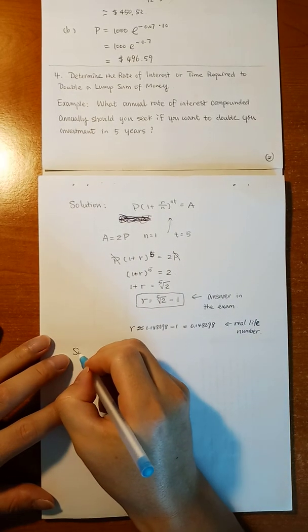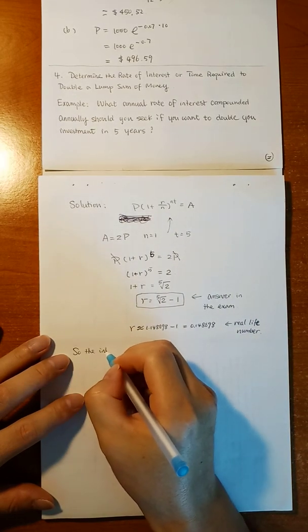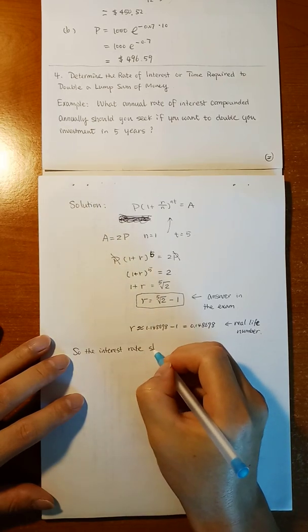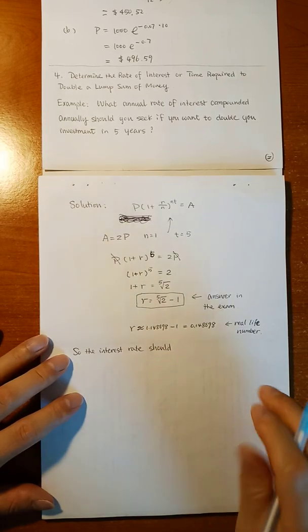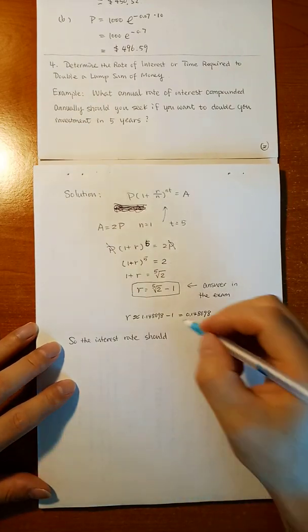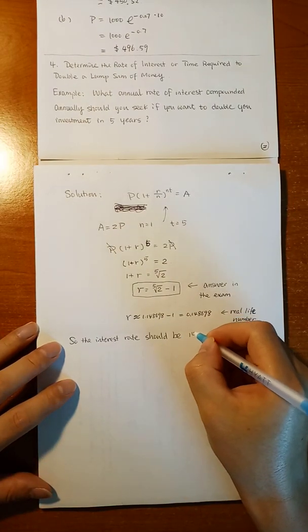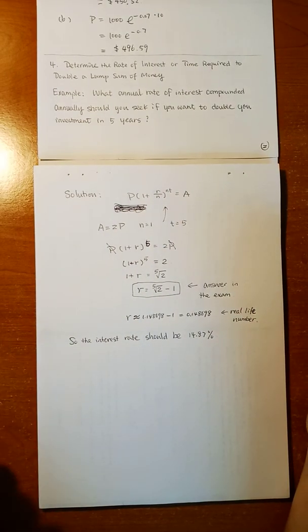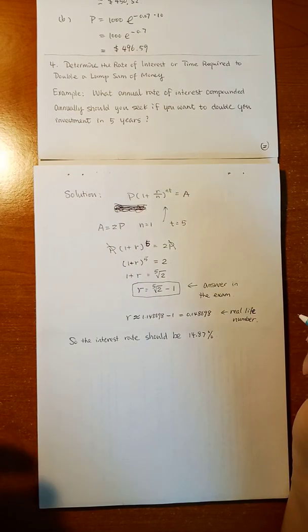So the interest rate should be 14.87%. Okay, so this is an interest rate, very big, very high.